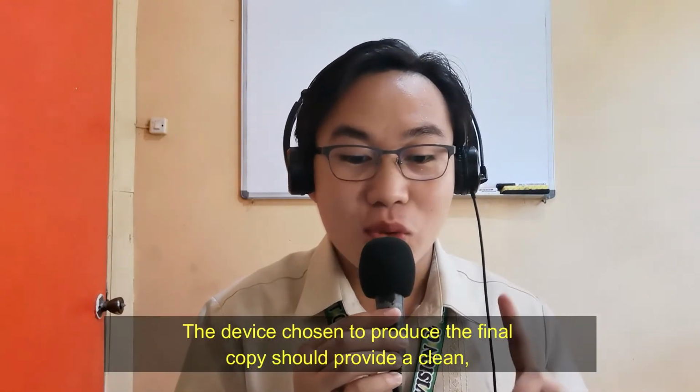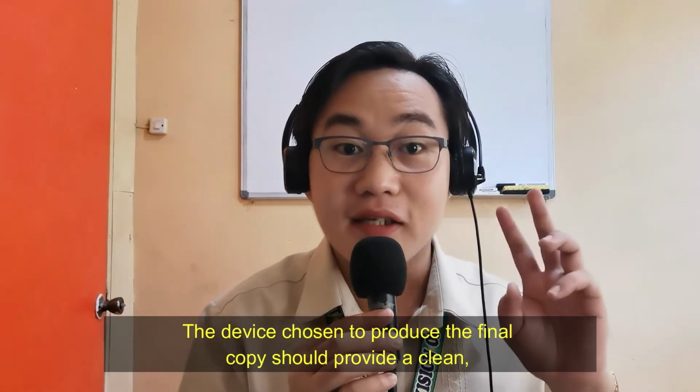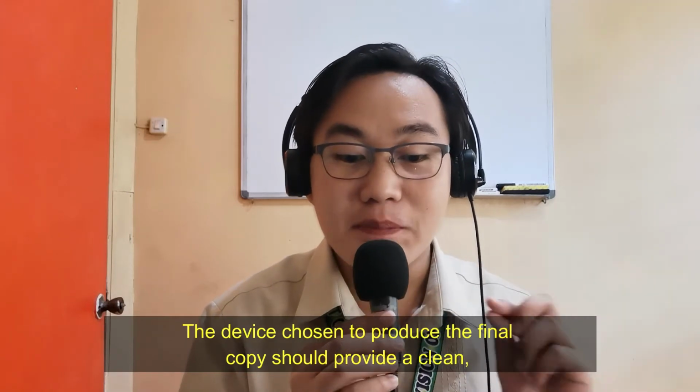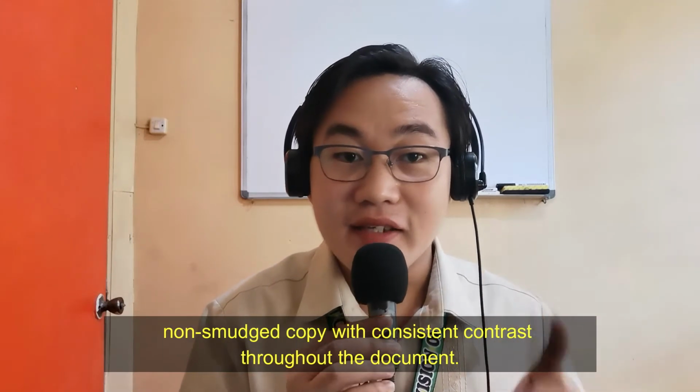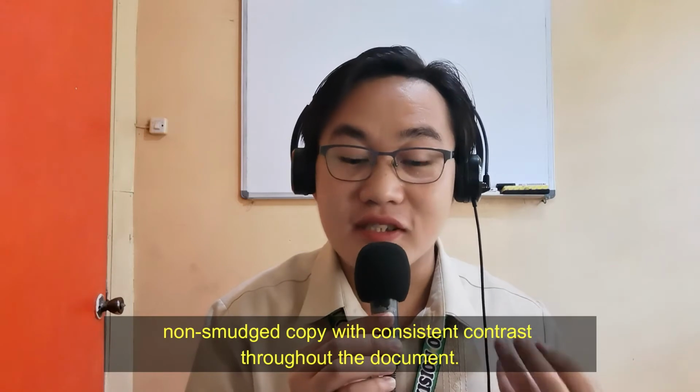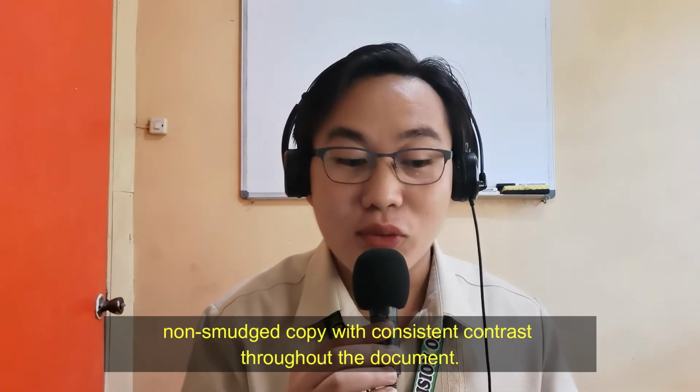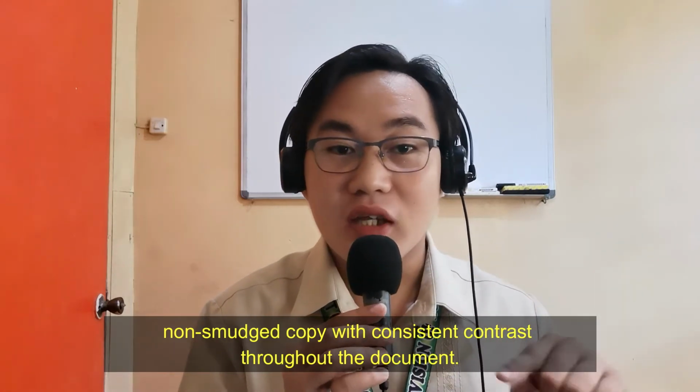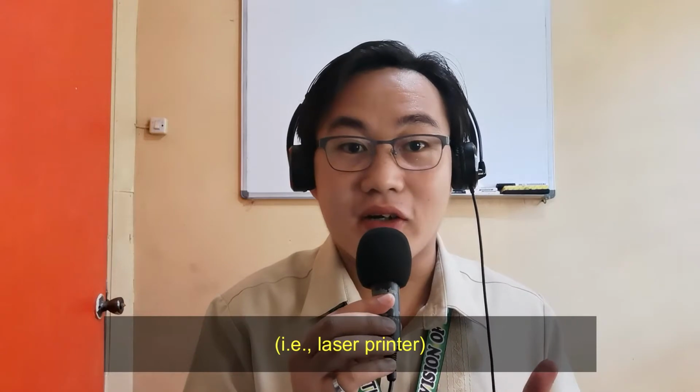The device chosen to produce the final copy should provide a clean, non-smudged copy with consistent contrast throughout the document. So nakalagay dito, suggested talaga nila is you have to use laser printer, okay?